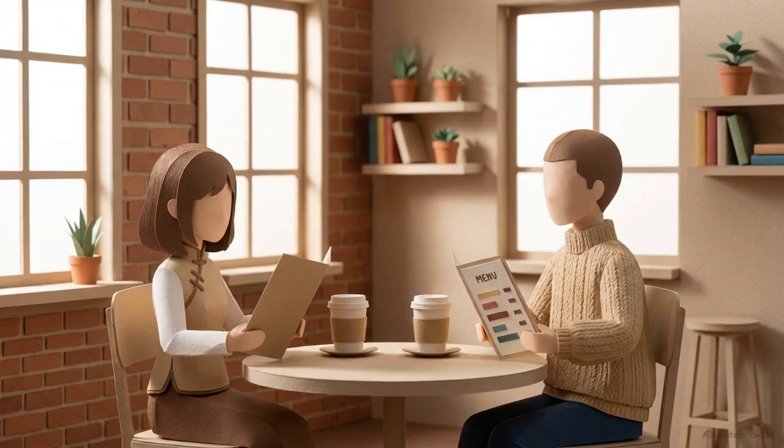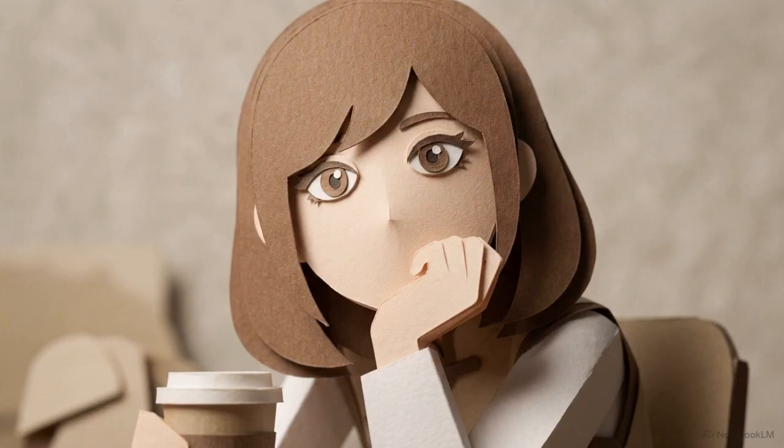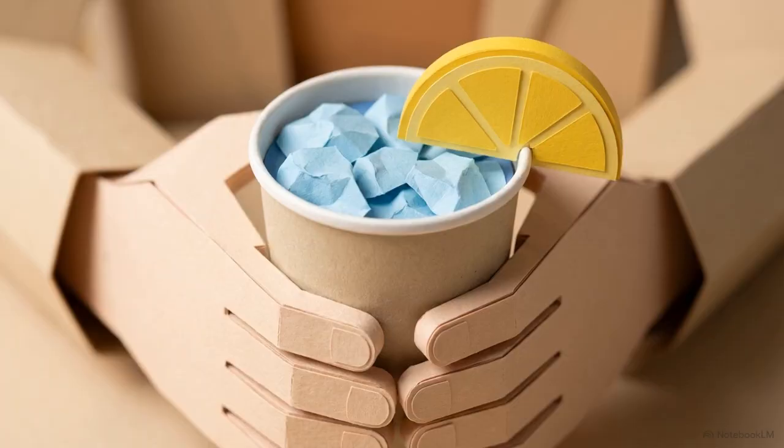Listen to Luna and Kiko in a realistic cafe setting, using the modular frames we just covered. Luna starts, 你想吃什么? And Kiko answers, 我想吃面. Then Luna follows up, 你想喝什么? And Kiko replies, 我想喝水, which is the word for water.